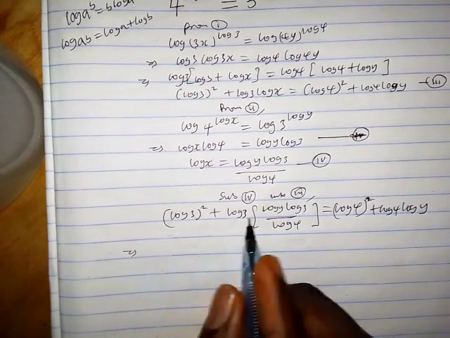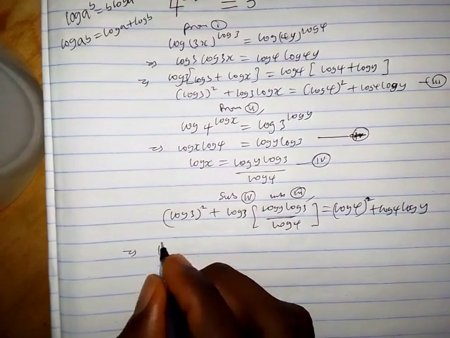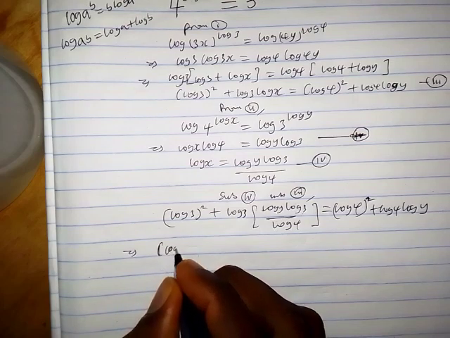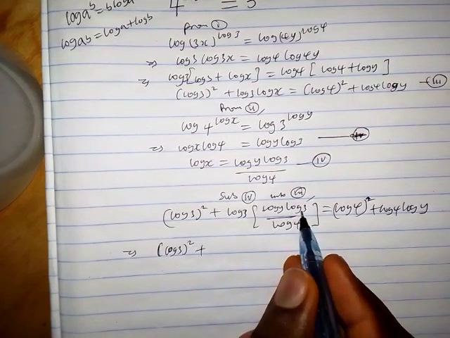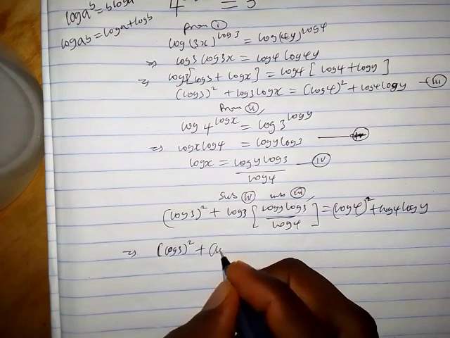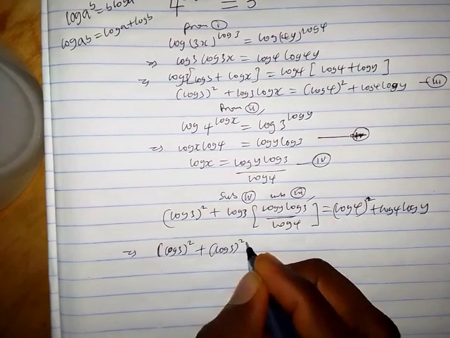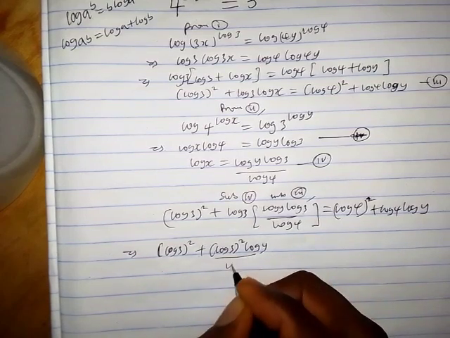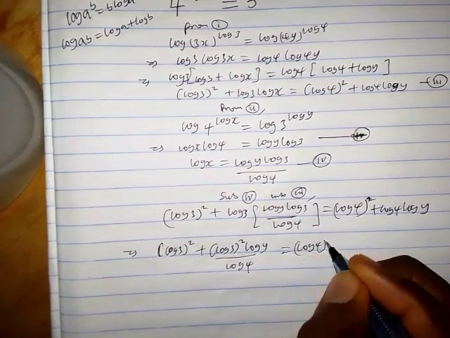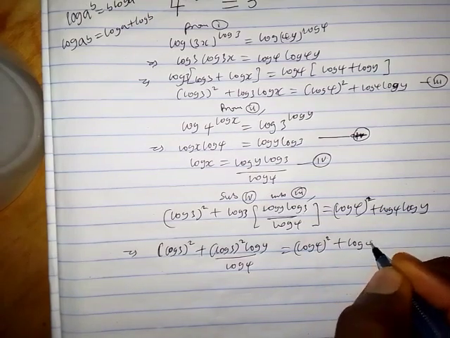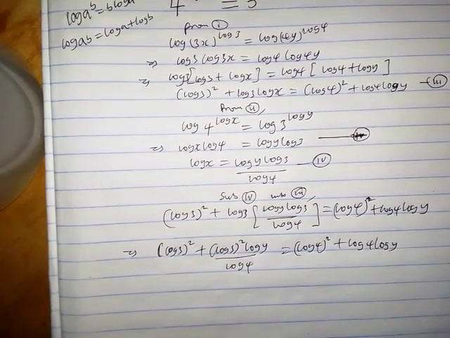Let's open this bracket: log 3 all square plus log 3 all square log y over log 4 equals log 4 all square plus log 4 times log y.